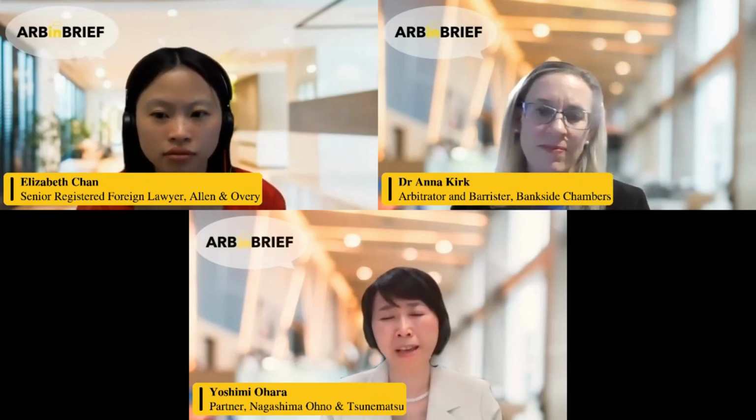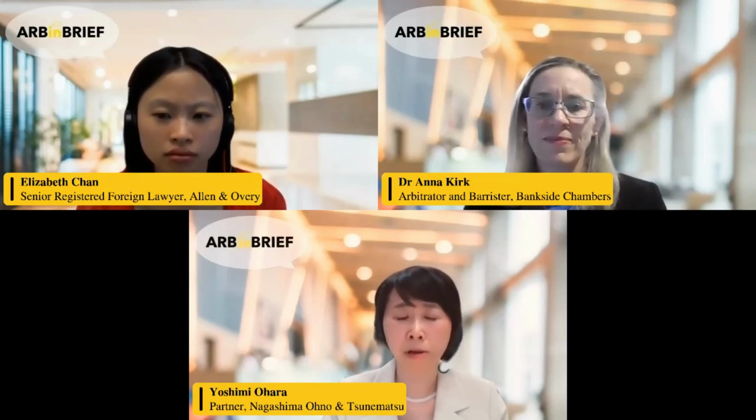And SMEs also have to, in order to survive this difficult economic situation, go out from their country and invest in foreign countries where there is an opportunity. So this investor and state dispute settlement should be, like commercial arbitration, efficient and affordable to SMEs as well.